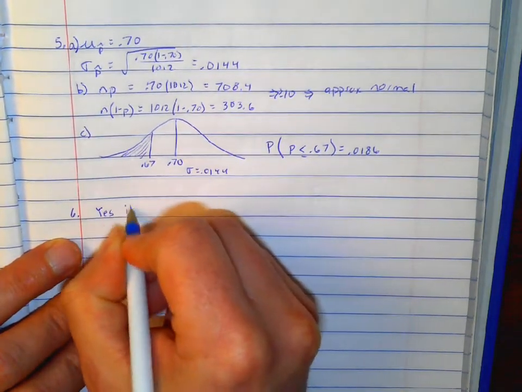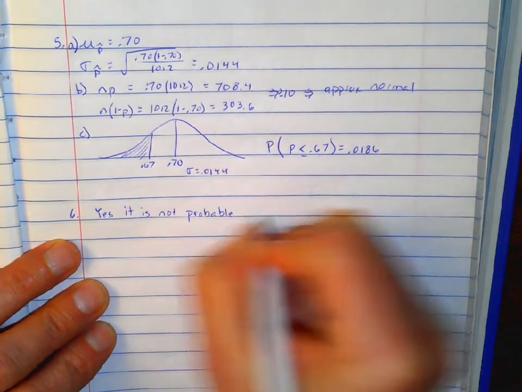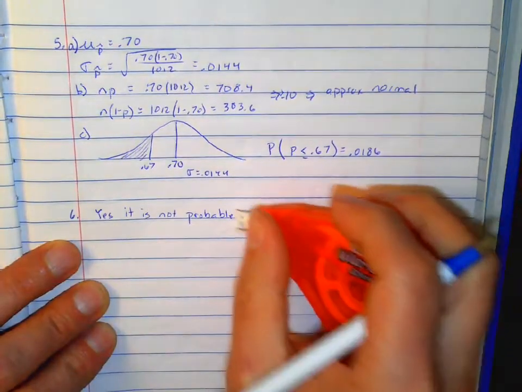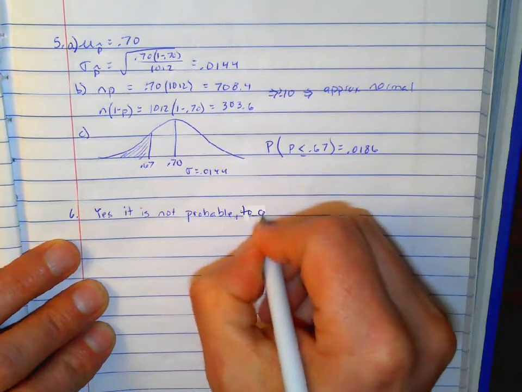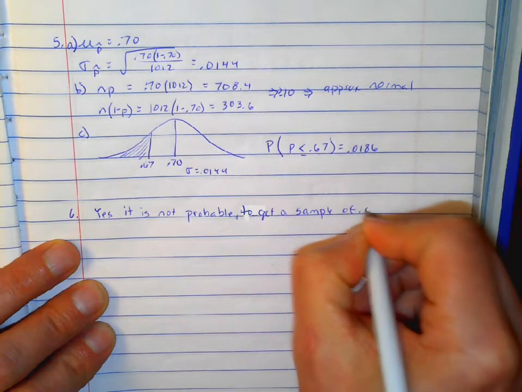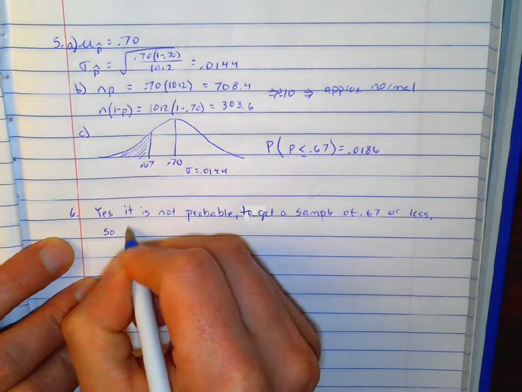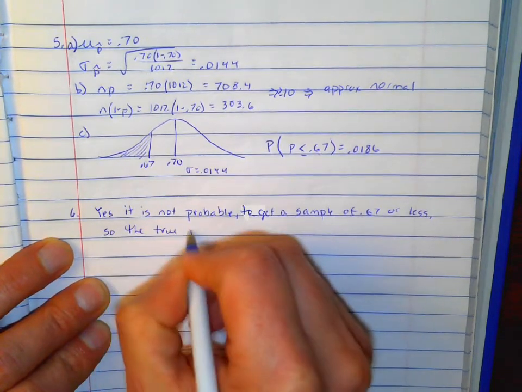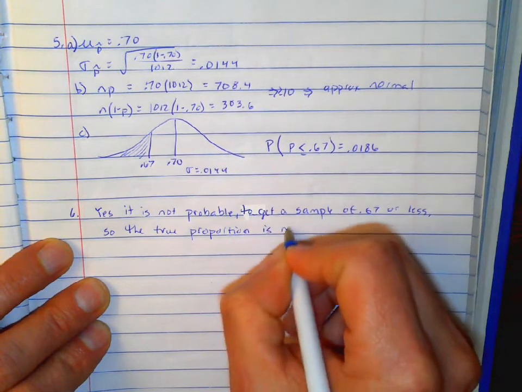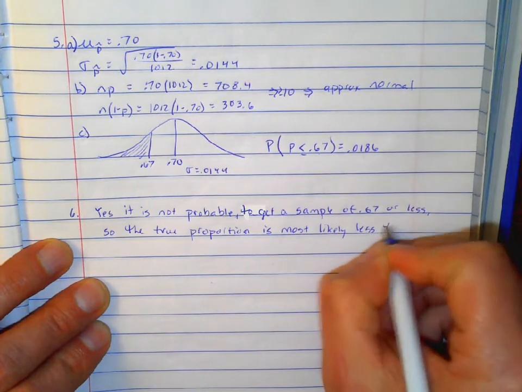It is not probable to get a sample of 0.67 or less, so the true proportion is most likely less than 70%.